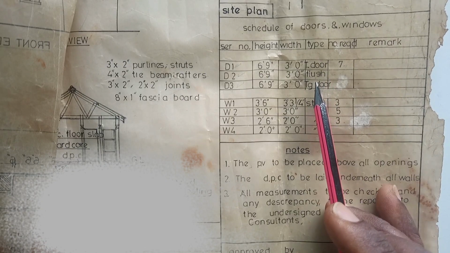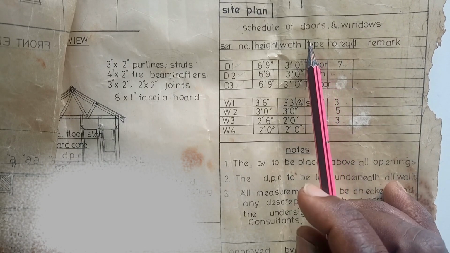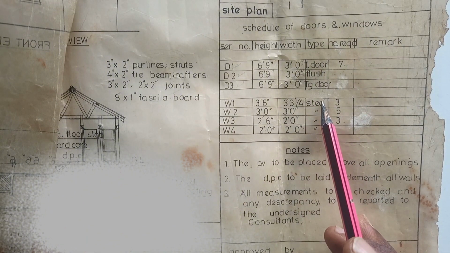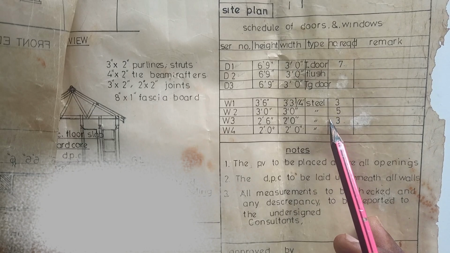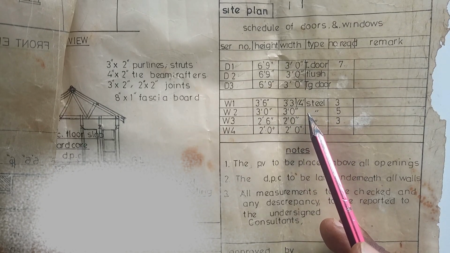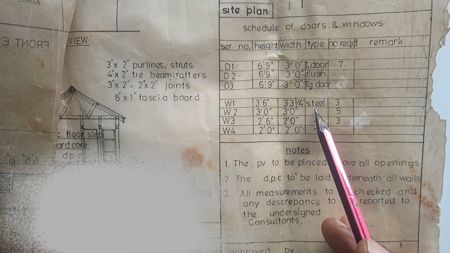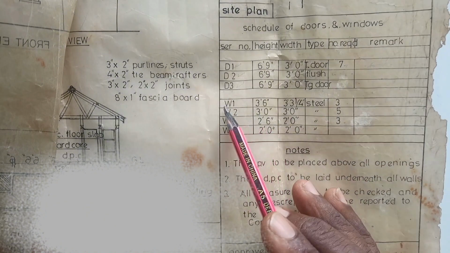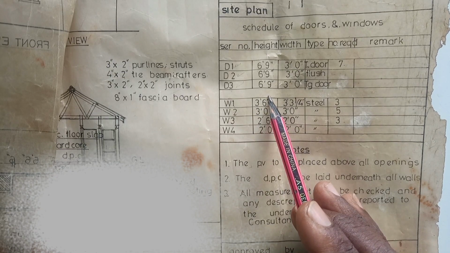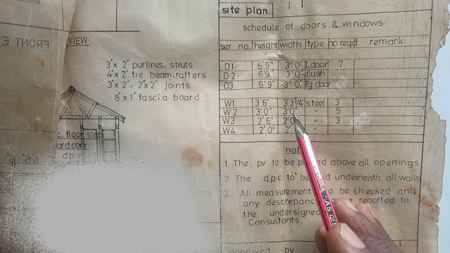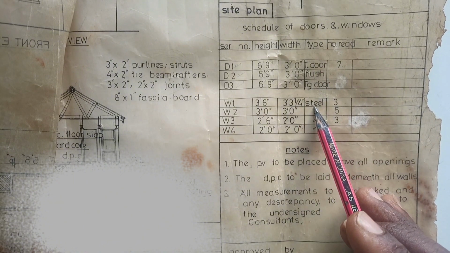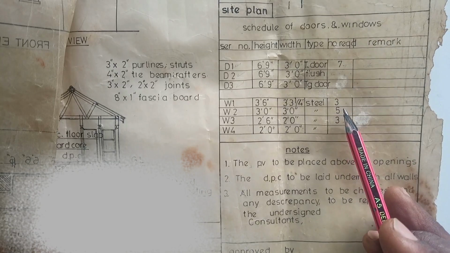So all wooden structures are normally handled by carpenters. And then steel structures like windows and such like are normally handled by a welder. A welder is a person who does welding fabrication. He welds things using electricity. So window 1, we have 3 feet 6 inches by 3 feet 3 3/4 inches, and that type is steel. The number required is 3.